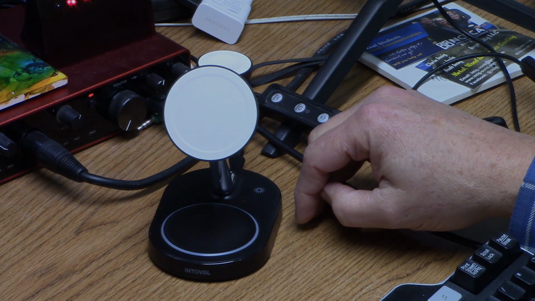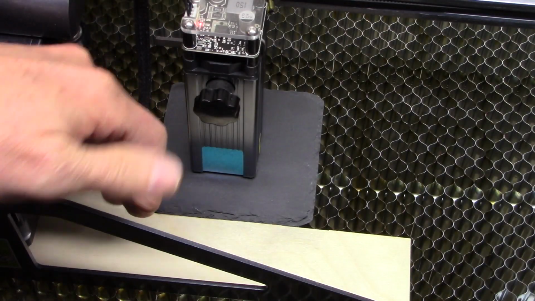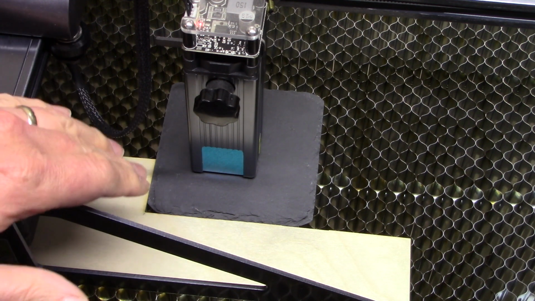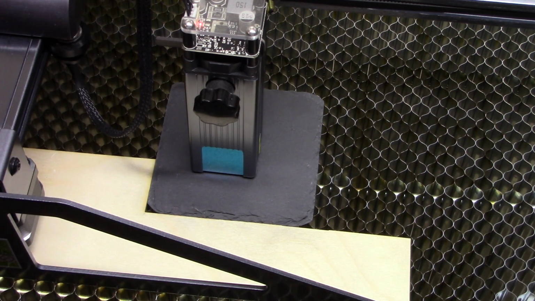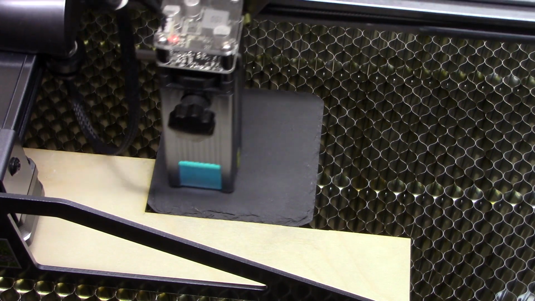Let's go ahead and get to the project. Okay, I have the zeroing fixture in place. I have the tile in place. The laser's focused. We just need to zero it and get the burn started.